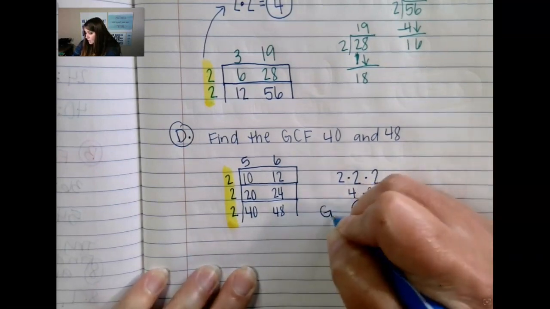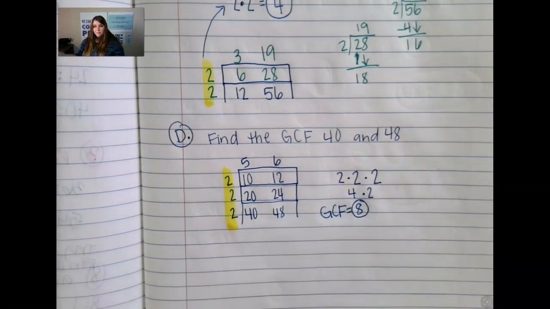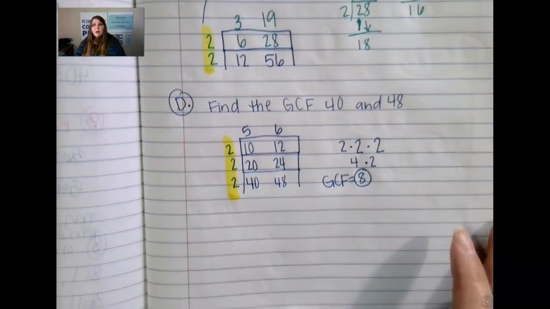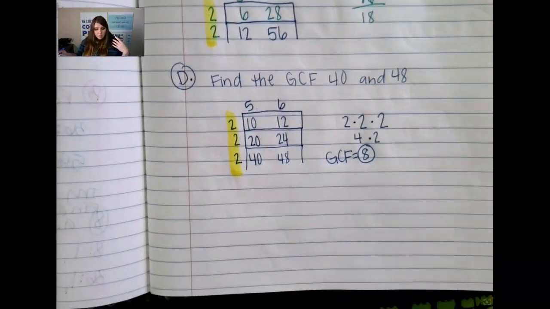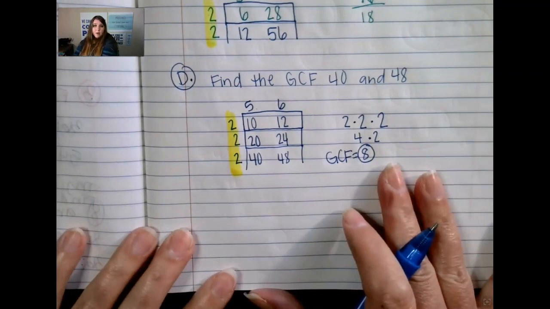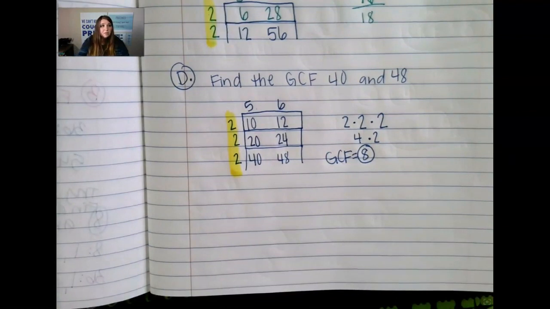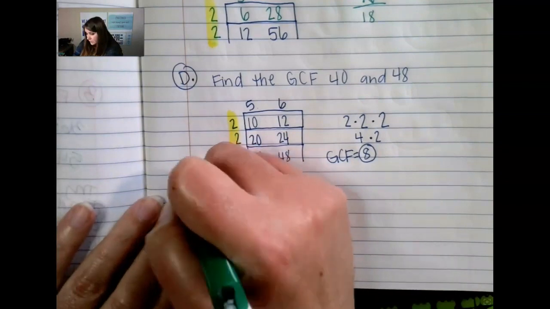So my GCF is 8. Look at that. Just like that. You didn't have to pull out any factors. You didn't have to do a rainbow, nothing. You could just pull out the ladders. So let's go ahead and do a try it, and then I am going to send you on your way to ask questions or to work on your practice work.